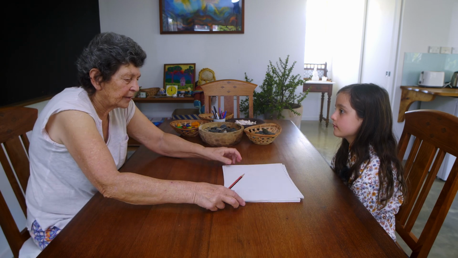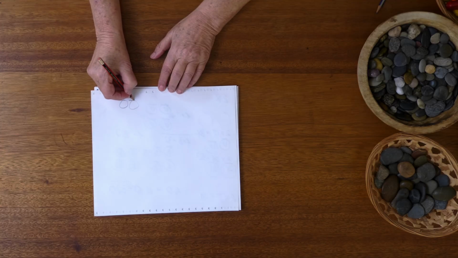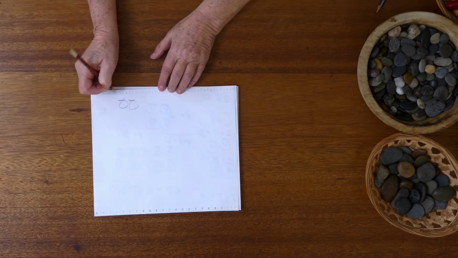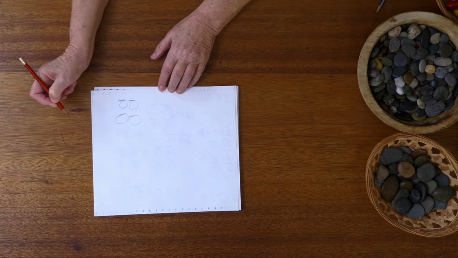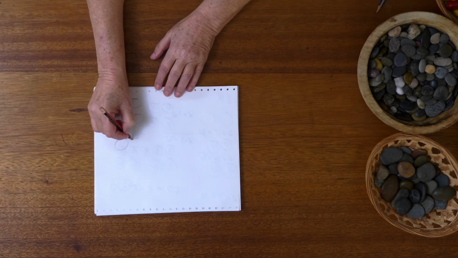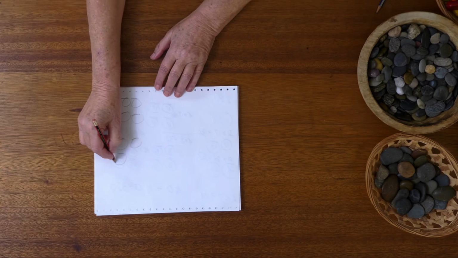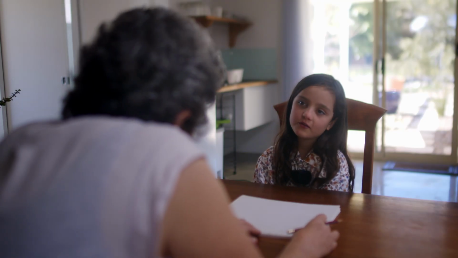Now, we've looked at 2 lots. Yeah. We've looked at 4 lots. And now, what have I got here now? All lots.